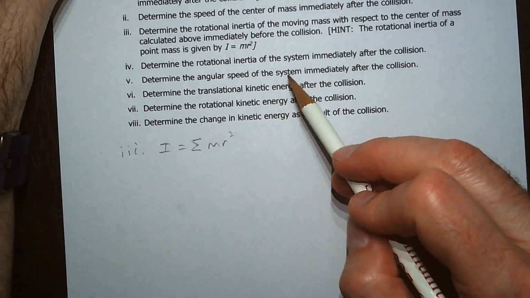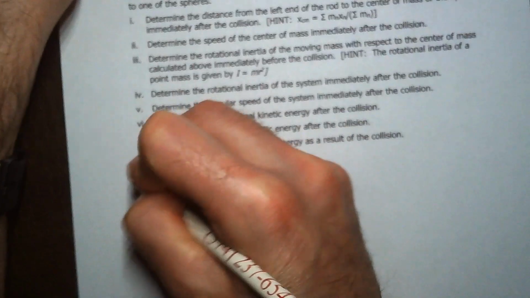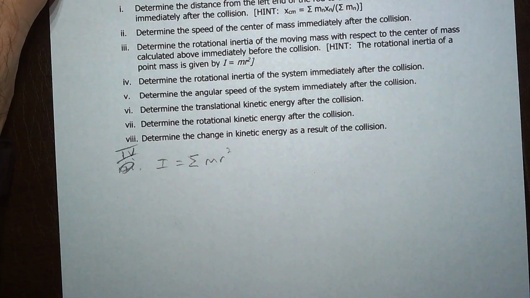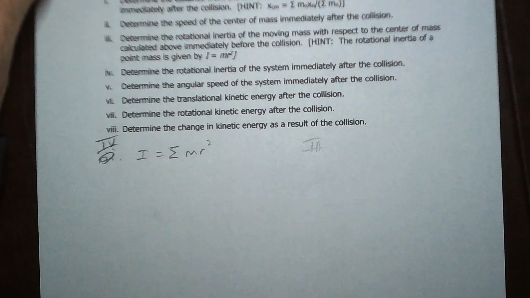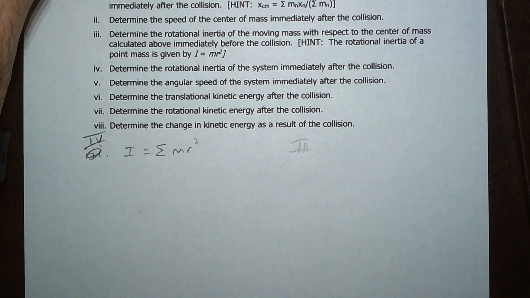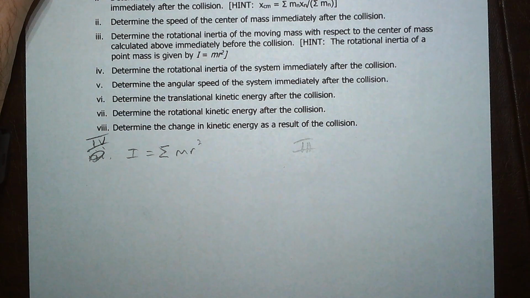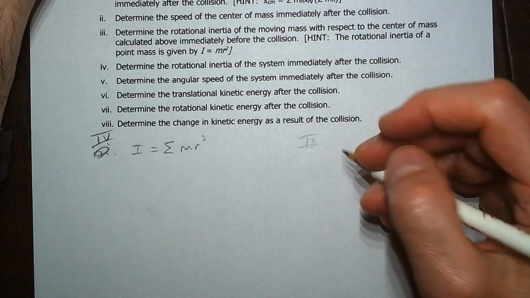Oh, wait a second, sorry. That would be the I after the collision. That's actually IV that I just explained. Rotational inertia of the system immediately before the collision. So 1, 2, 3. Oh, I have the moving mass. So it's only good. Okay, sorry.